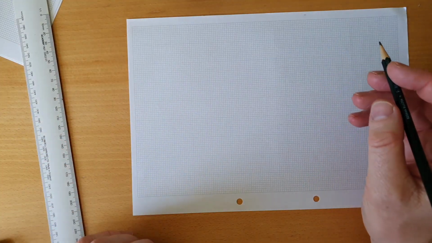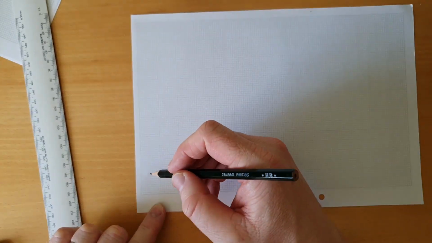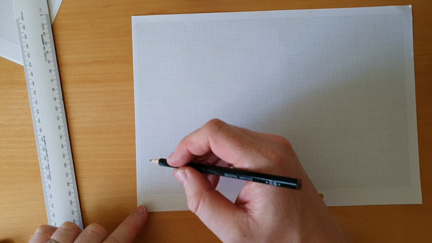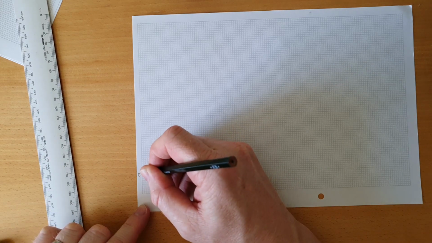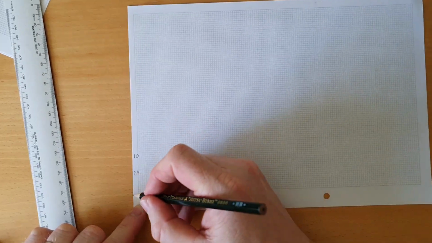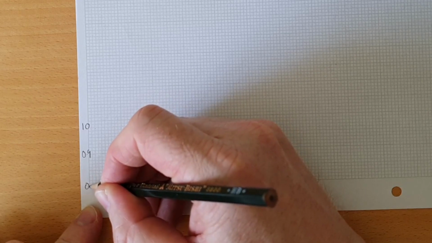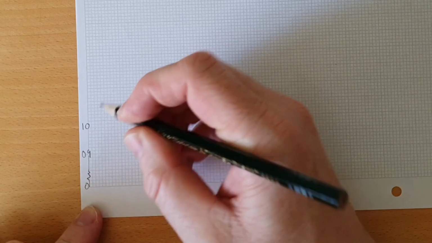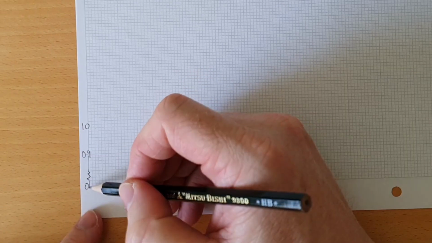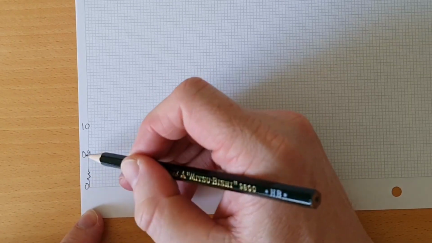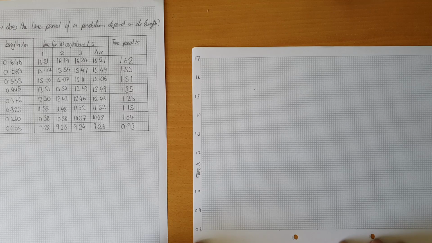One thing I forgot to say is that if your graph doesn't start at the origin, so in our case it went 0.8, 0.9, don't ever go 0 and then do a zigzag up there, because that becomes a non-linear scale. I know that might be allowed in maths, but that's not accepted in physics. Just go 0.8, 0.9.